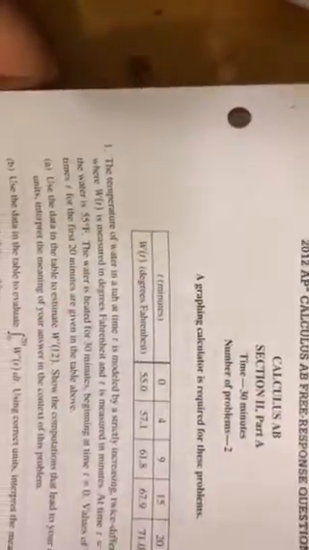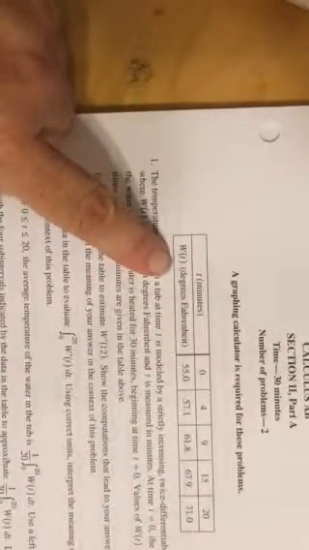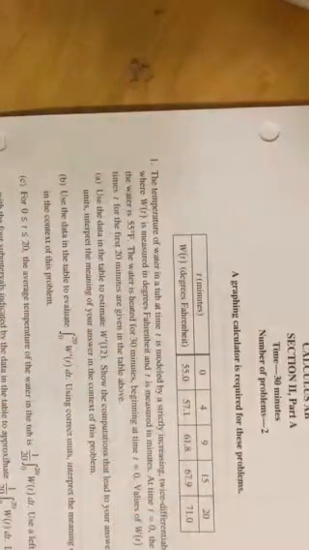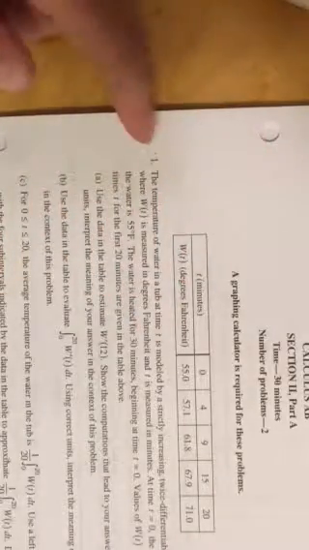Okay, let's do 2012, number 1. First of all, let's just orient ourselves to the problem a little bit. They give us a table of data. Notice that W of t is simply the function that gives you degrees. It's kind of like a displacement function. It's not a rate, it's just plain old degrees. So when time is 0, degrees are 55.